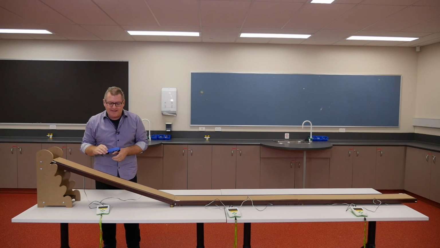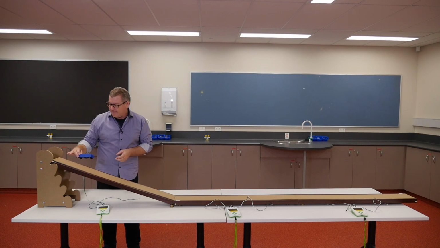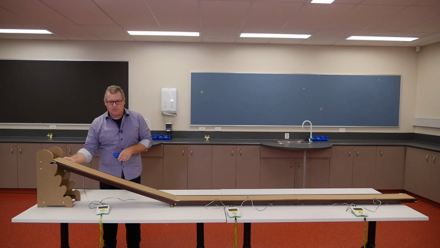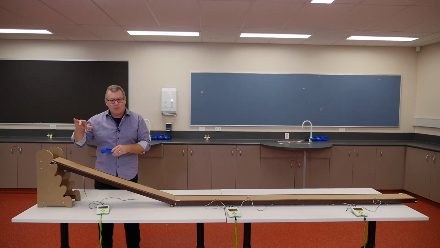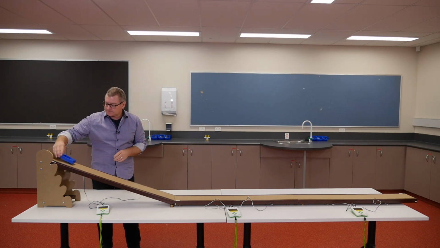So I'll do one more at that angle, and then I'll change the angle. We'll also let you know what the angle is. So we'll just do some pretty basic trig measuring the height and the distance so that you know what that incident angle is.